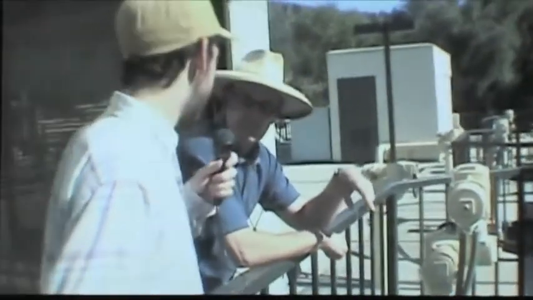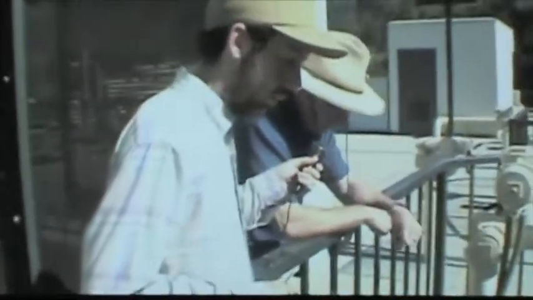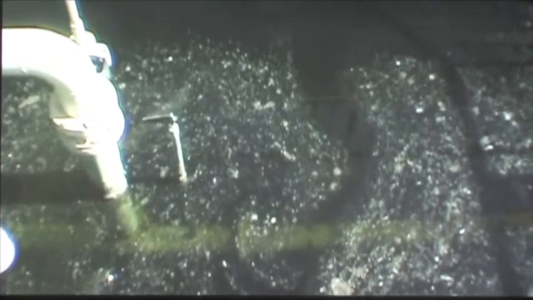So it's just like a filter? Yeah, it's a big filter. Okay, cool. Well, why is it called tertiary? Well, it's the final process. It's the final treatment process. There's nothing more going on after this except, like I said, adding a little chemical to disinfect it. So this is almost ready to go back out? Sure is.